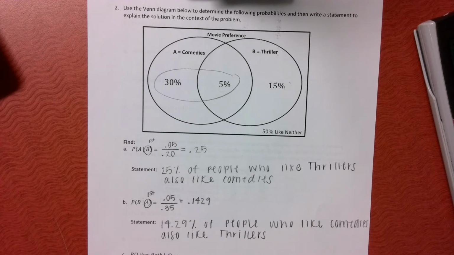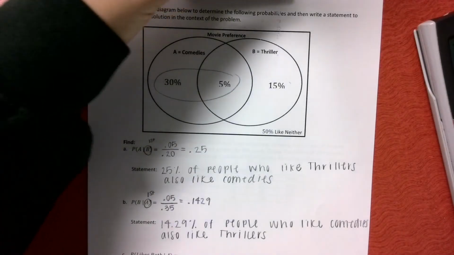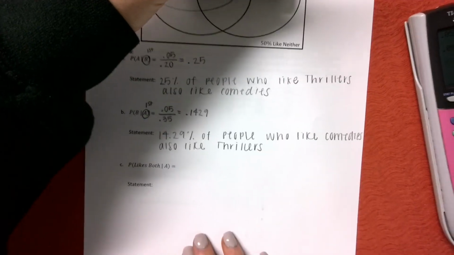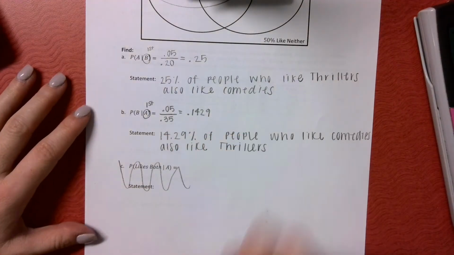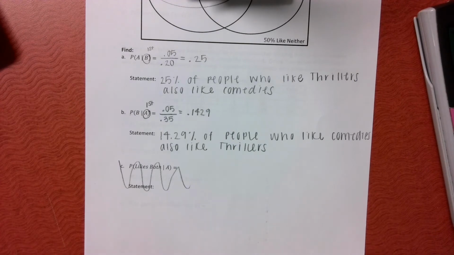So very similar to what we saw on the last page. The only difference is now that the information is given to us in that Venn diagram. We are going to skip part C on this page. It's almost the exact same problem as part B, so it seems kind of silly to do it. Let's go ahead and look at the next page.